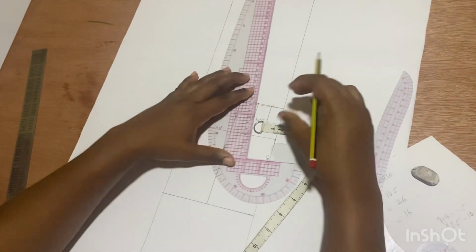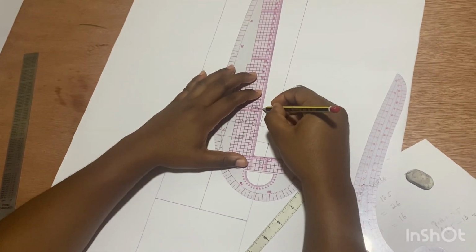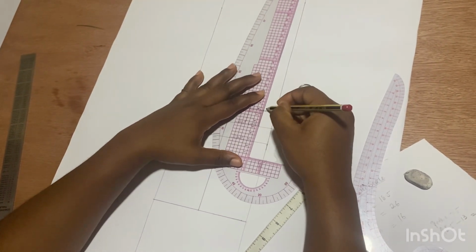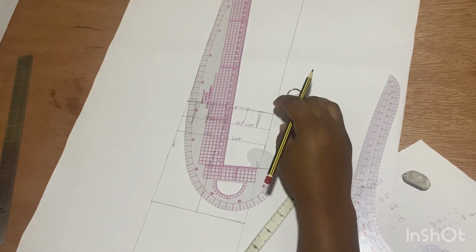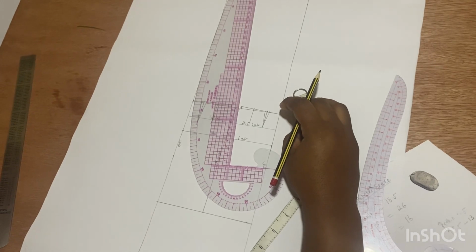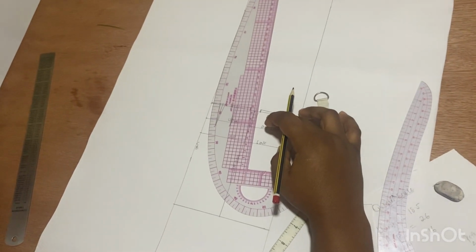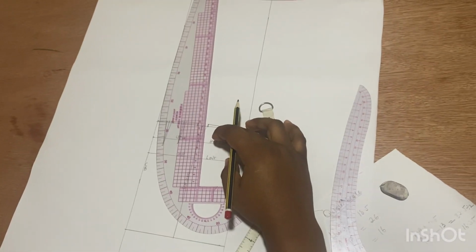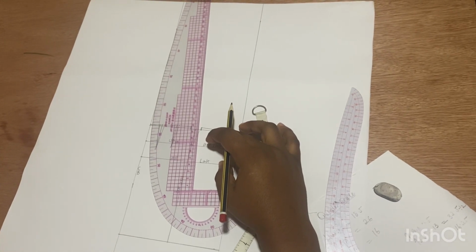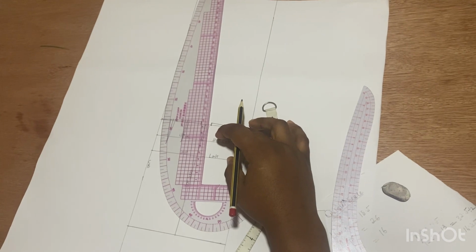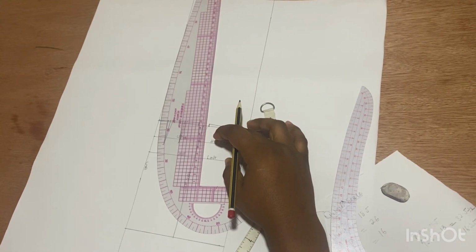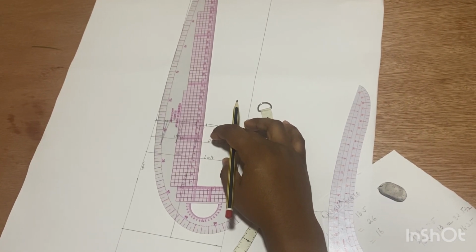So it becomes smaller. And then we connect to the dart leg. Now for the second dart, the center front, the width for standard is 1.5, half scale is 0.75, quarter scale is 0.375.